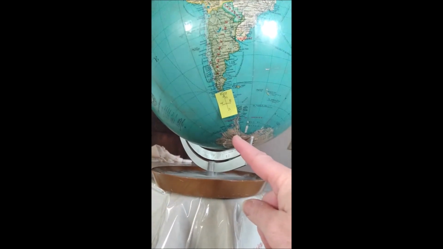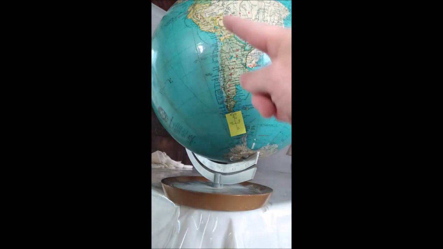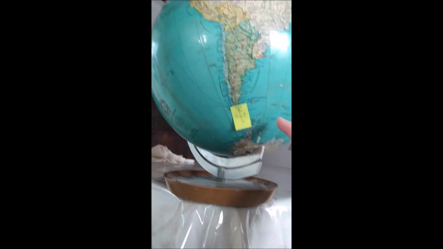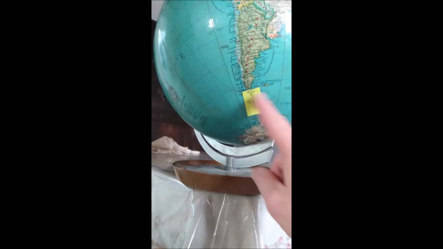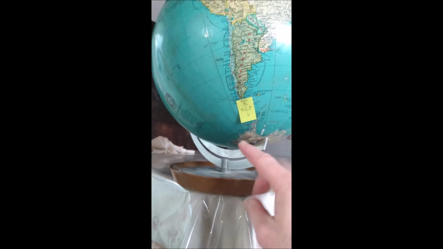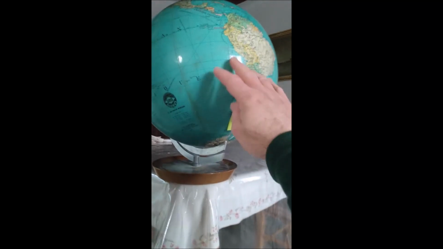For them, the solar noon is this direction towards the equator, and the sun is rising east of them and setting west of them. So it's going from right to left because the Earth is rotating from west to east.